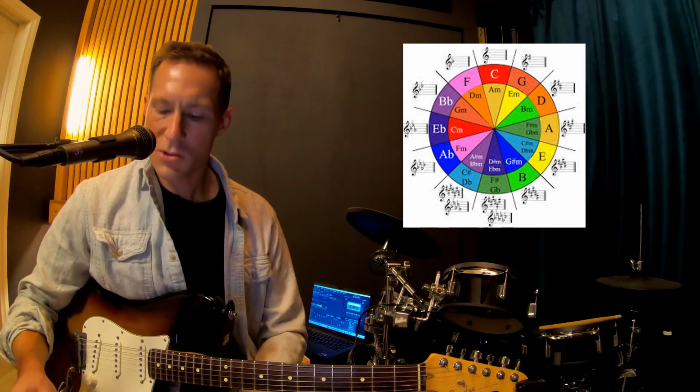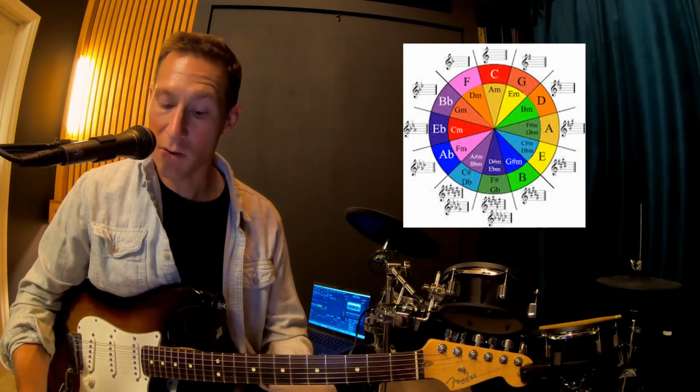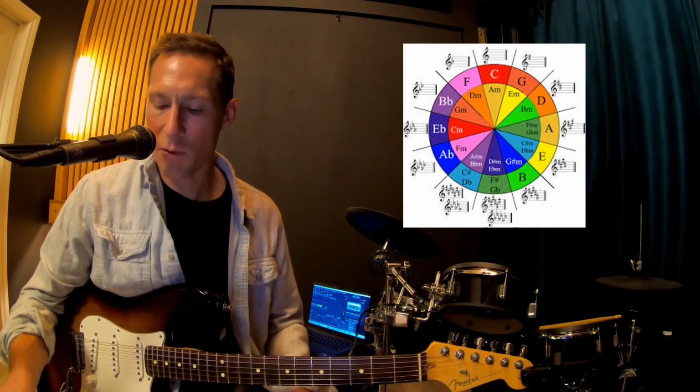Okay, let's look at the circle of fifths. The circle of fifths moves in a clockwise motion, increasing in increments of, you guessed it, fifths. If we look there first, C, D, E, F, G. That's a fifth.